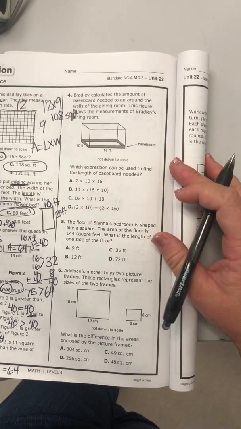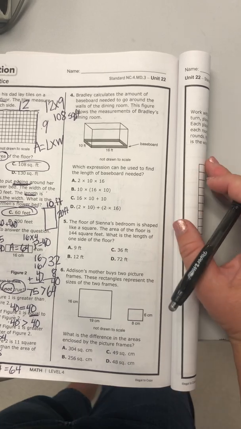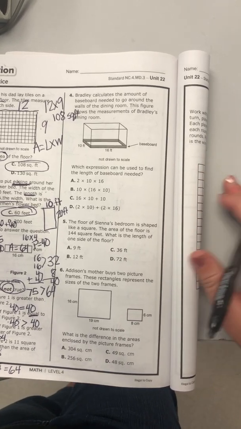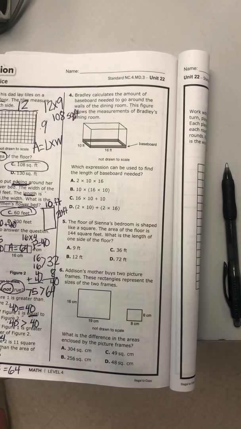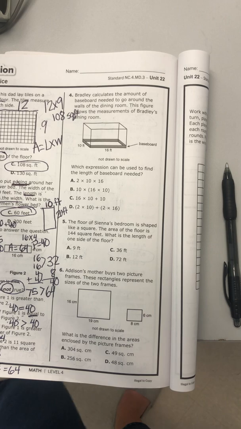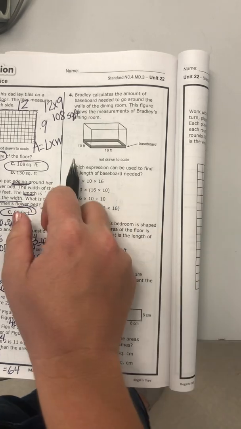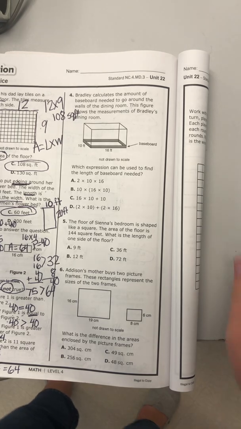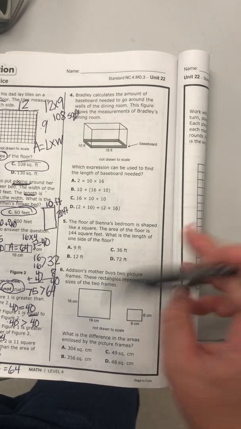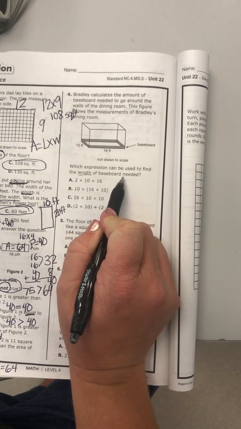Let's look at number 4. It says Bradley calculates the amount of baseboards needed to go around the walls of the dining room. The figure below shows the measurement of Bradley's dining room. We have a 10-foot by 16-foot. It says which expression can be used to find the length of the baseboard needed.